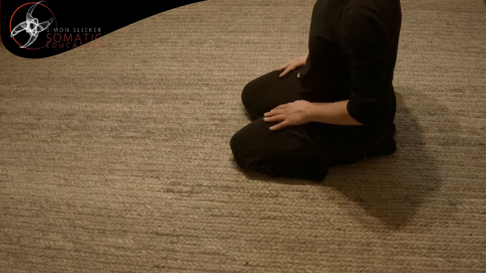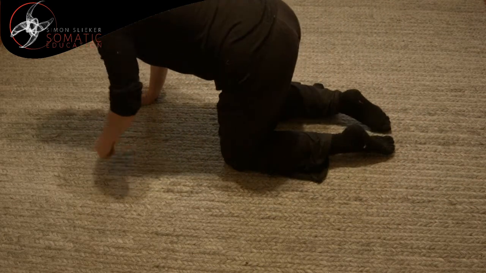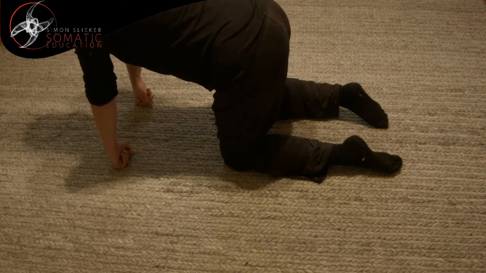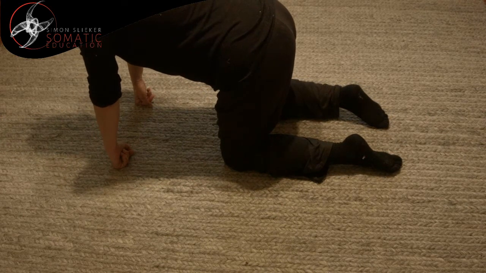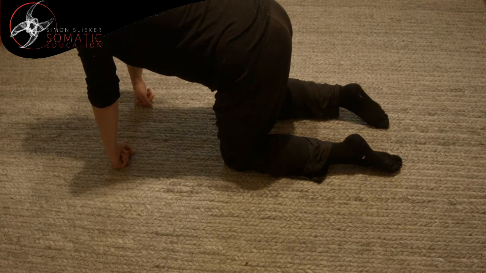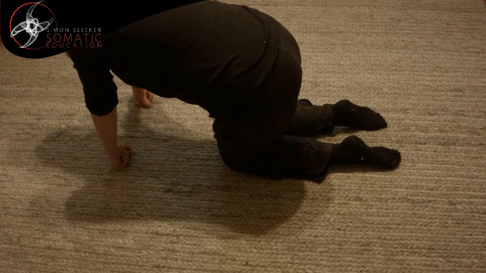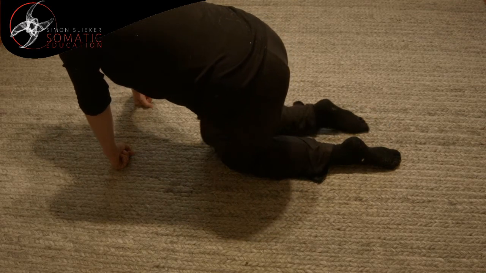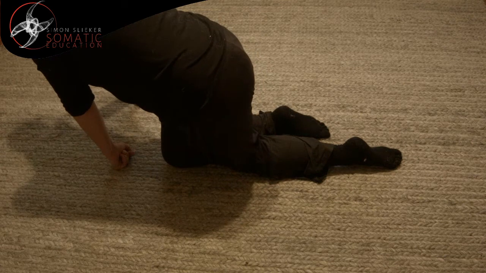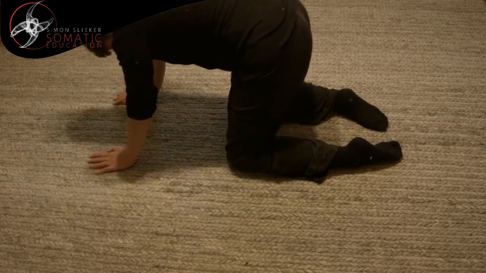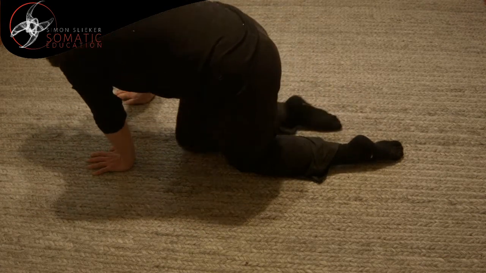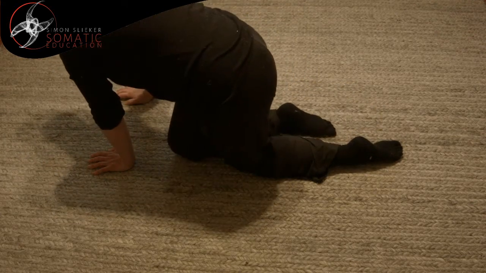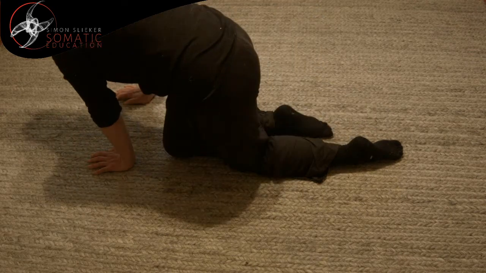Come back onto your hands and knees. Could you now slide your right knee to the left and bring it somewhere in between your left hand and your left knee, and then back. And go back and forth that way. So trying to find somewhere, some approximate place between your left hand and your left knee.